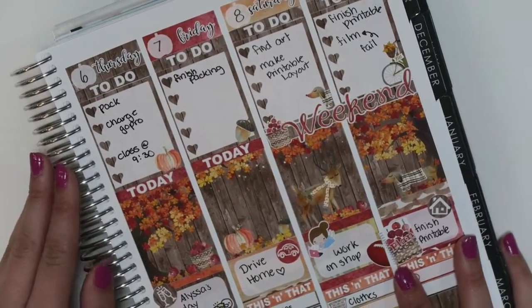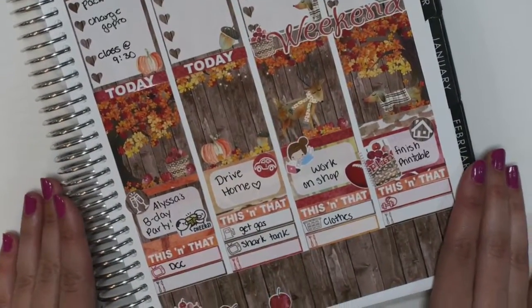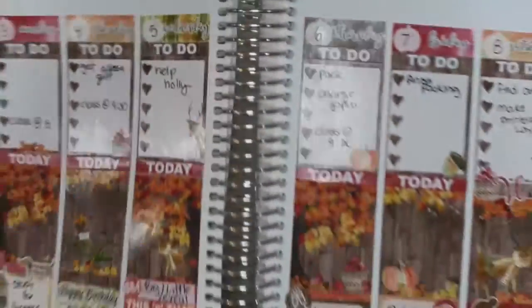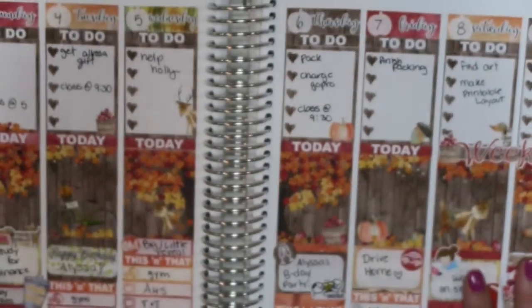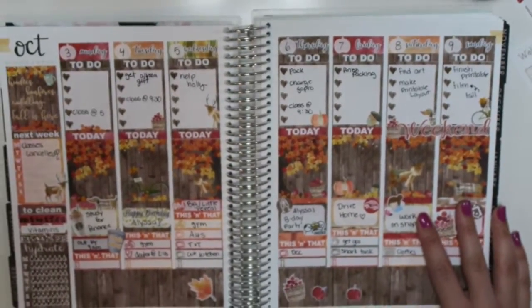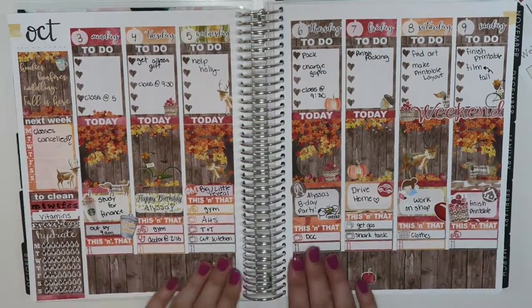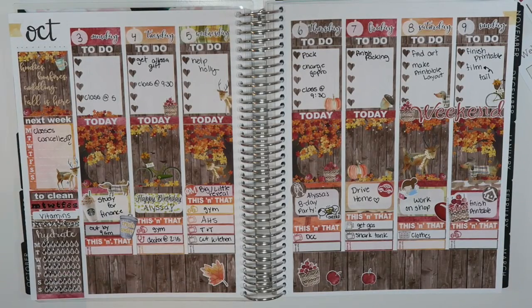And then this is the second half of the week, and I'm just really happy with the way that this turned out. I know I'm gonna look back at this and just remember how much I loved this spread, and it's just the perfect way to kind of jump into October and the fall time.